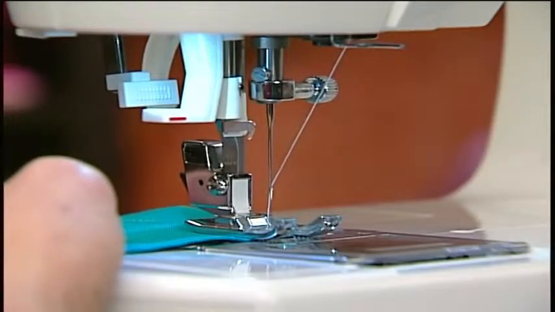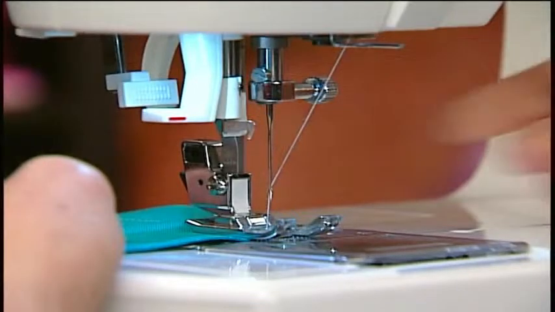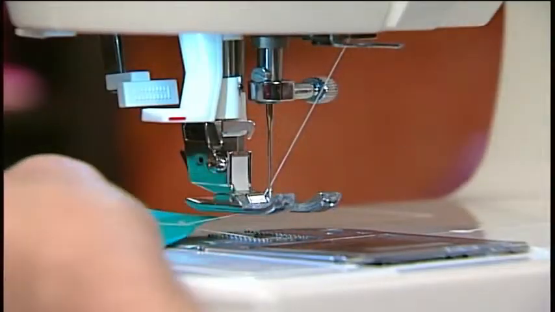Most electronic machines automatically bring the needle to its correct position for removing fabric from the machine. Raise the presser foot and then remove your work from the machine.